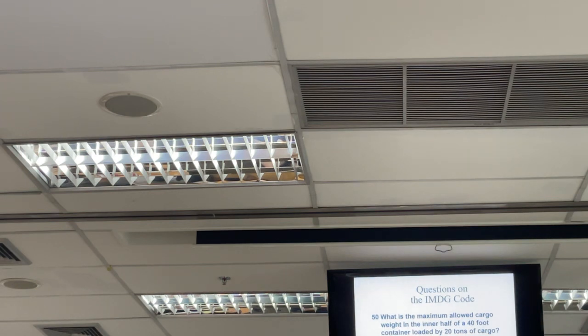The rest will be on the other side, but you cannot exceed these values. No more. This is the maximum allowed deviation. 12 to 8 tons. If you make it 13 to 7, there is great danger for the container.